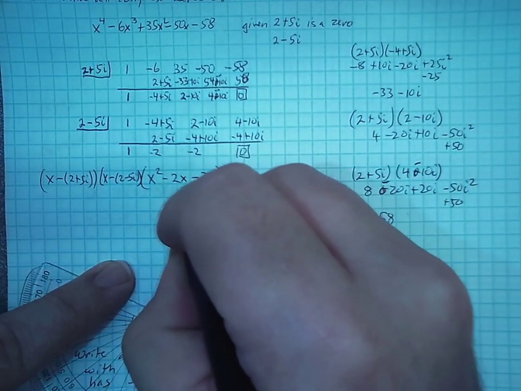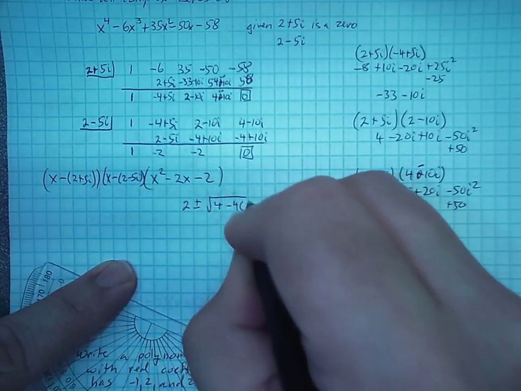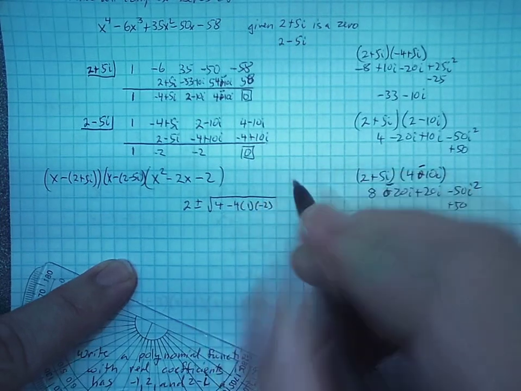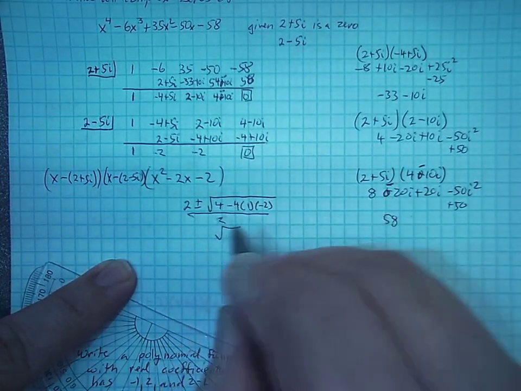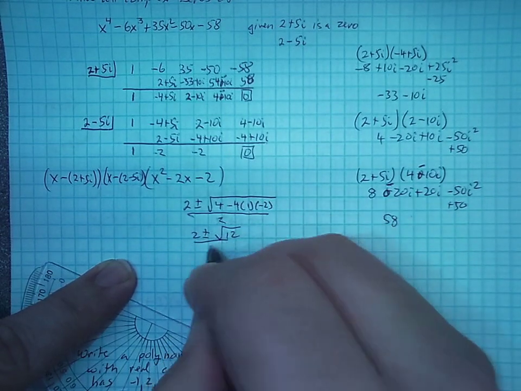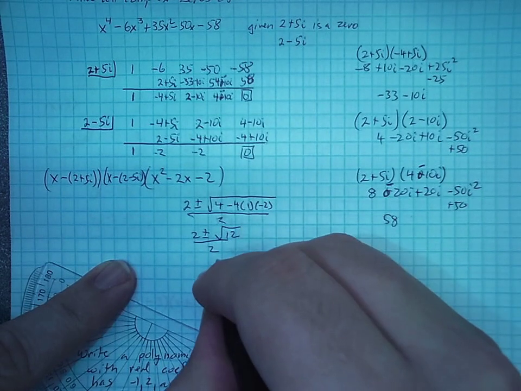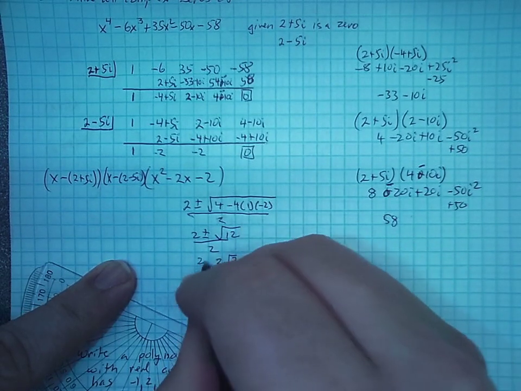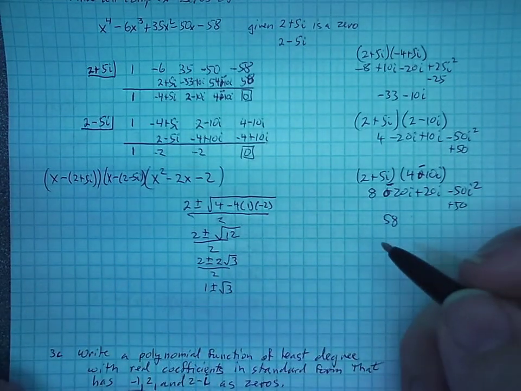Opposite of b, plus or minus the square root of b squared minus 4 times a times c. That's plus 8. So 4 plus 8 is 12. Confirm that's not rational, but that is 4 times 3, so the square root of 4 is 2. So 1 plus or minus the square root of 3.